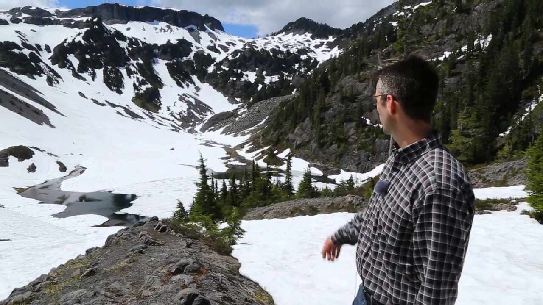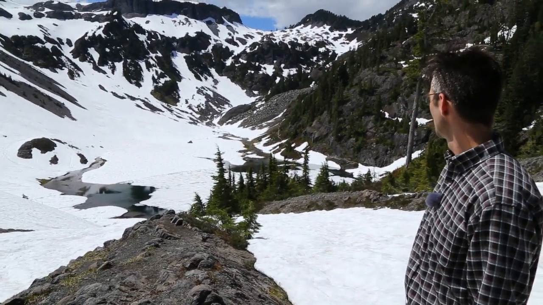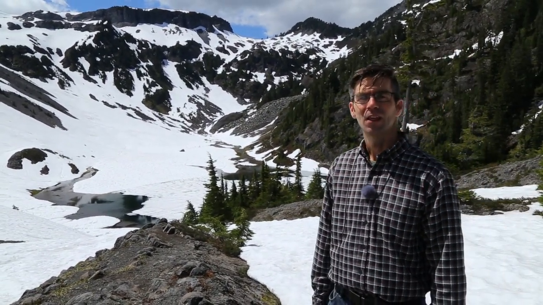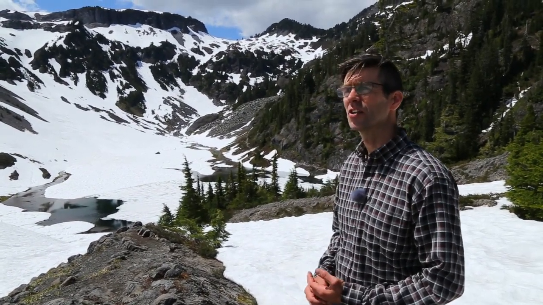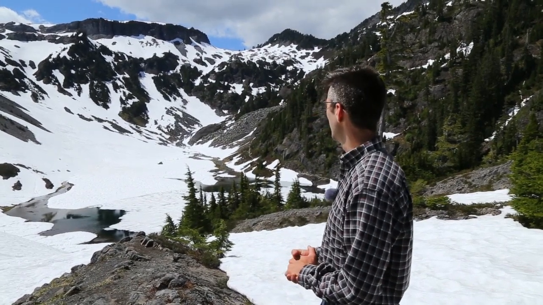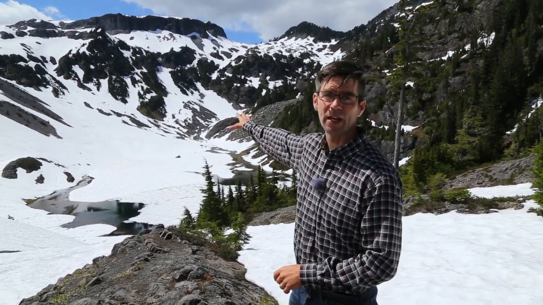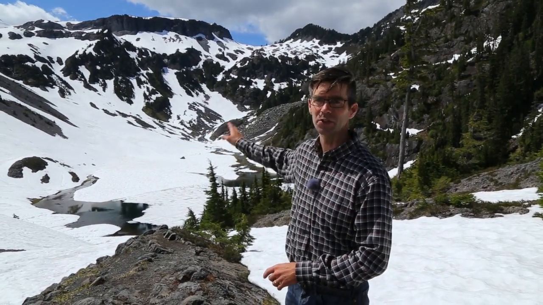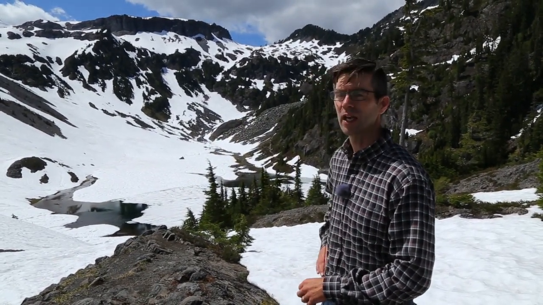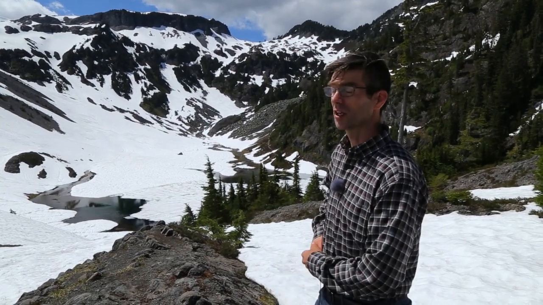Down there is Bagley Lake. It is covered with ice still for the most part. This year things are melting out a little later than last year, but since 2014 or 2015, we've had abnormally warm summers. And in fact, in the summer of 2015, there used to be a permanent snowfield back there in the distance, but it melted completely in 2015 and hasn't come back since as a permanent snowfield.